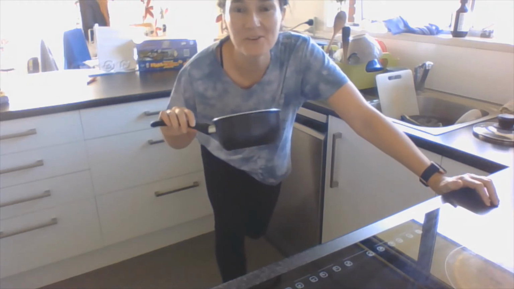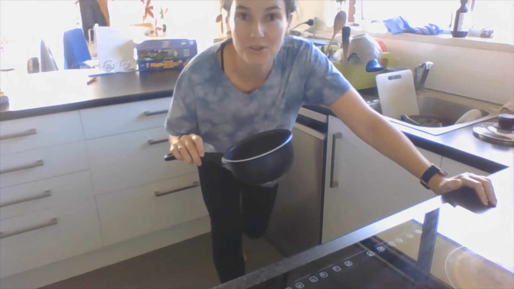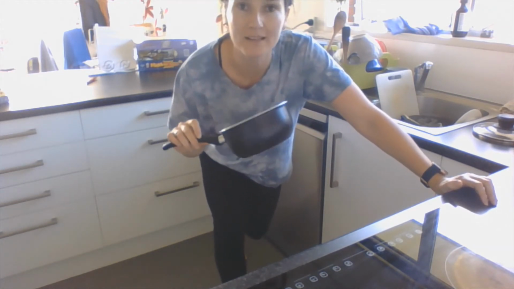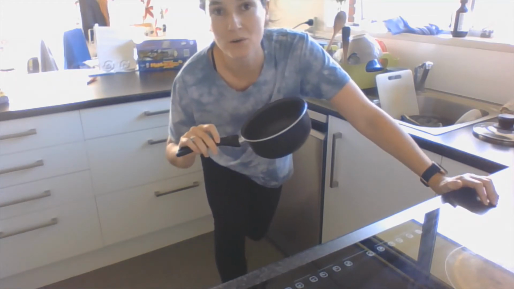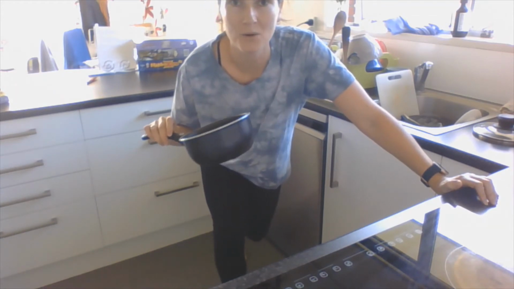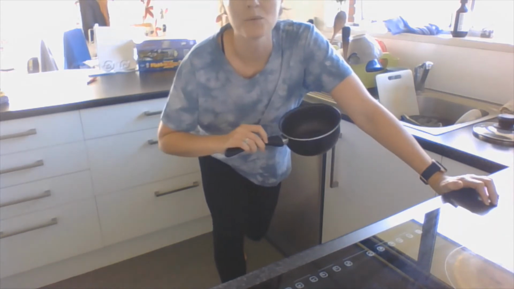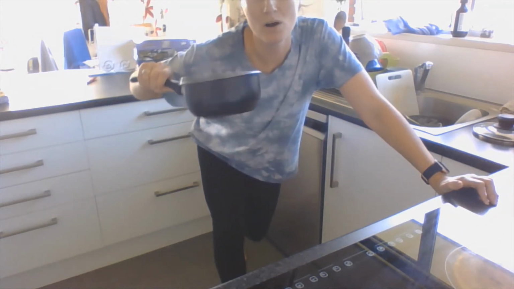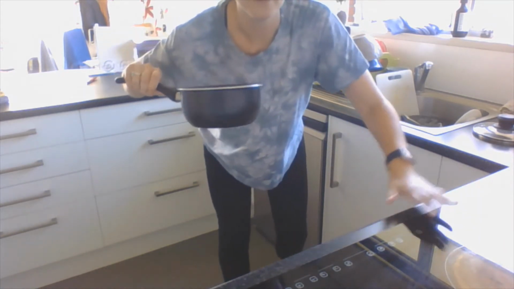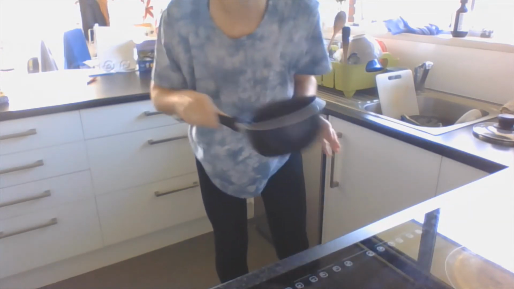Okay, so now what we are going to do is I'm going to show you guys how these states of matter can actually change depending on whether you add or take heat away from the particles. So what you're going to need is a pot, you're going to need a stove, and you're going to need some ice.